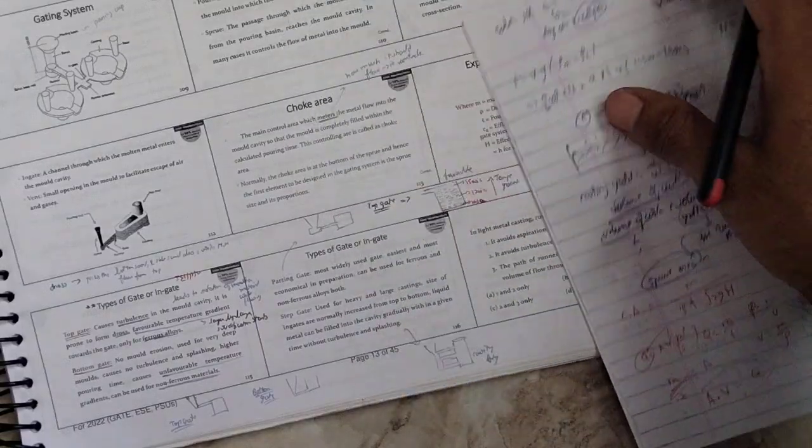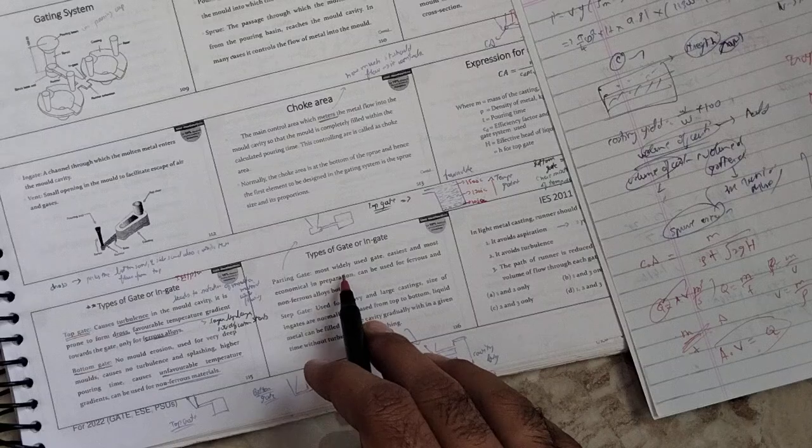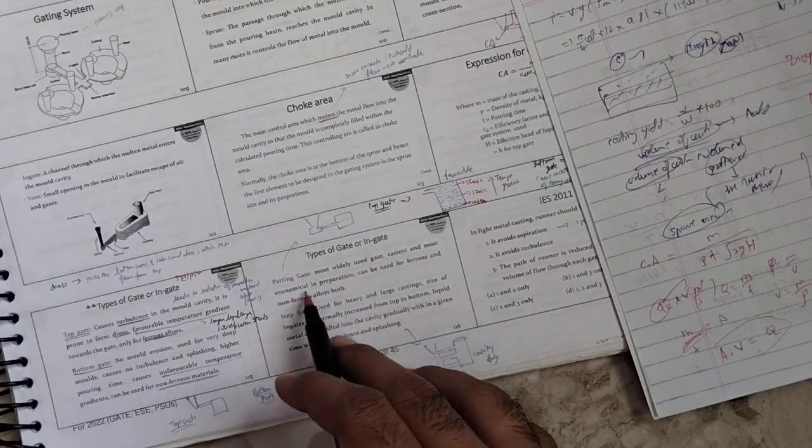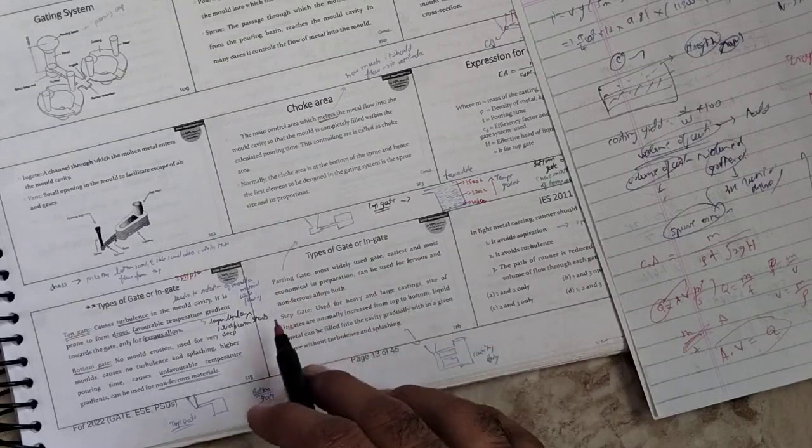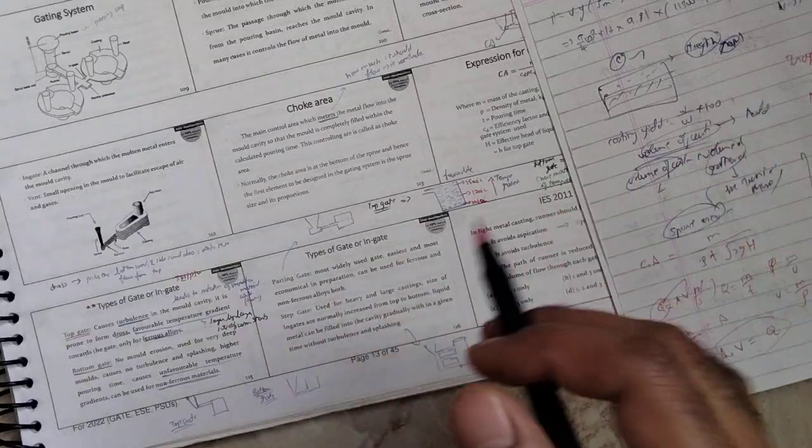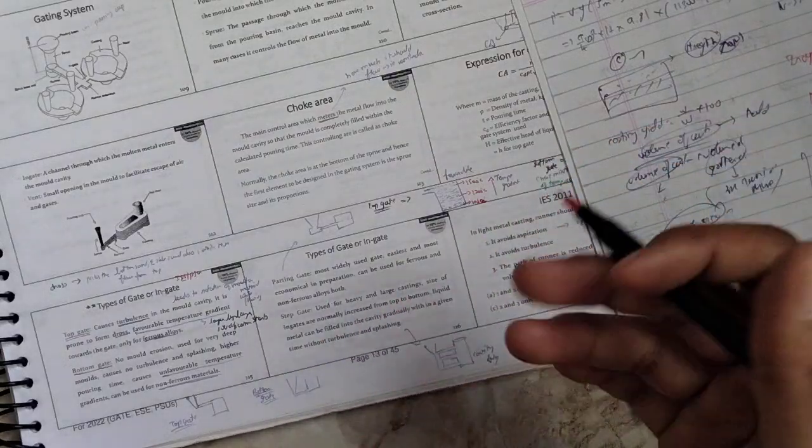Okay. So next is parting gate. It is the most widely used gate, the easiest and most economical in preparation, and can be used for ferrous and non-ferrous alloy material. It means we can use it for both ferrous as well as non-ferrous.